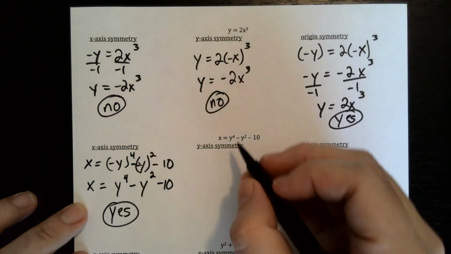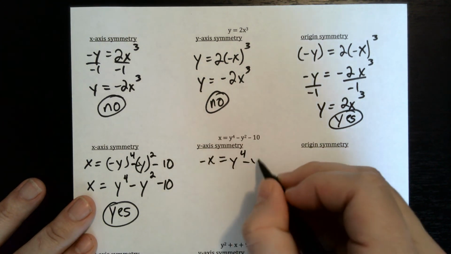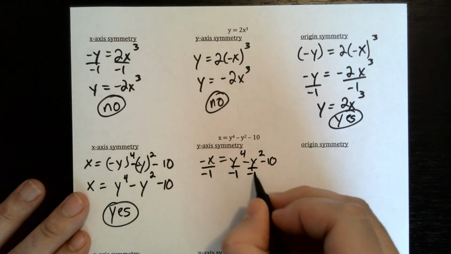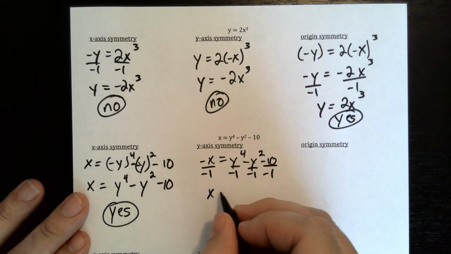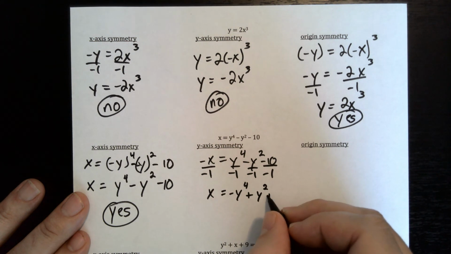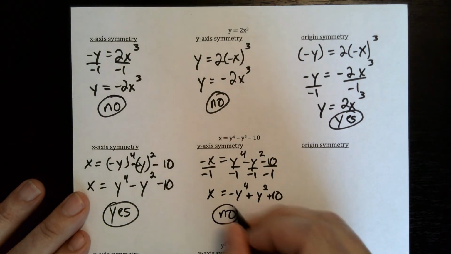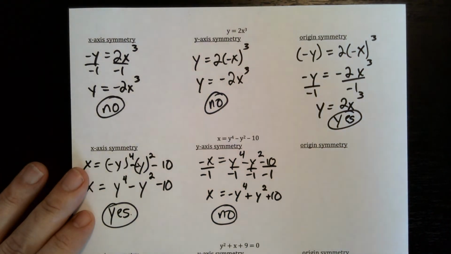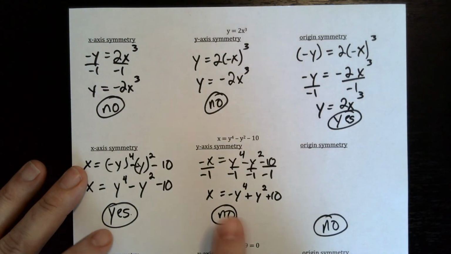Okay, y-axis symmetry, I'll replace the x with negative x equals y to the 4 minus y squared minus 10. You may already see this is not going to have the symmetry, because in order to make this term positive, I'll have to change all these signs. So x is equal to negative y to the fourth plus y to the 2 plus 10, which is not what the original one was. So this is a no. And since we got a yes and a no here, we're definitely going to get a no on origin symmetry. Okay, because the answers were different.